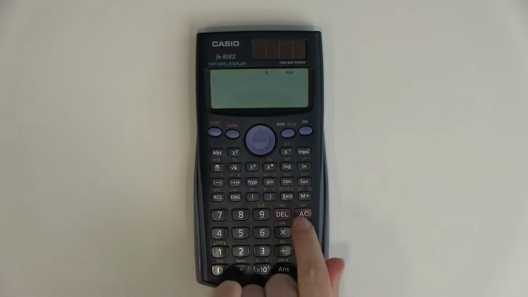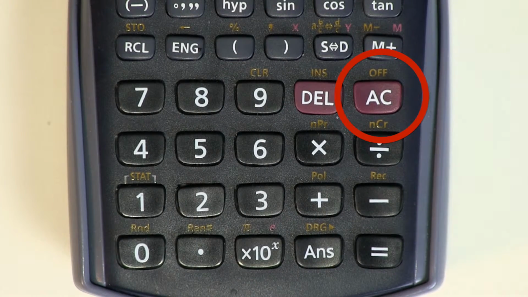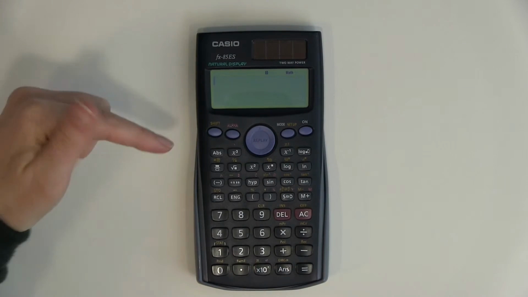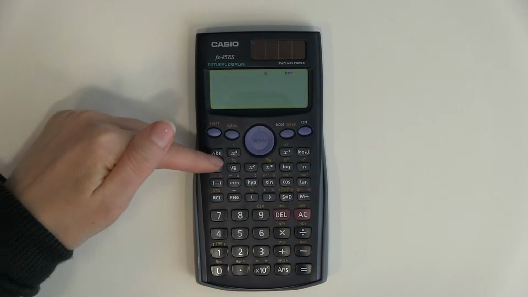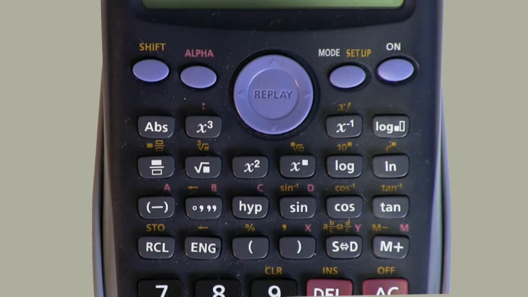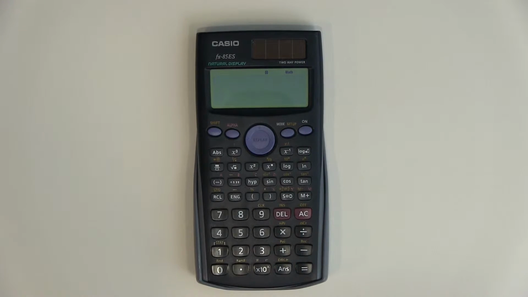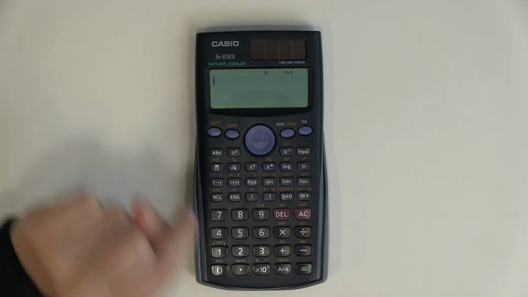If you look at the AC button here, on top of it, off is written in yellow. Also, if you look around your calculator, every button has something printed on top of it. Some of them have got two in different colors. So anything that is in yellow on top of a button, you can always call on that function using the shift button.